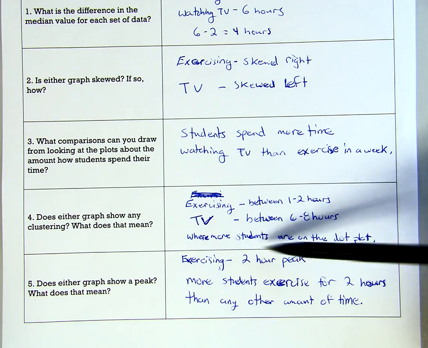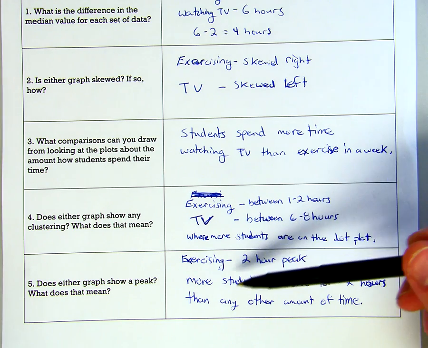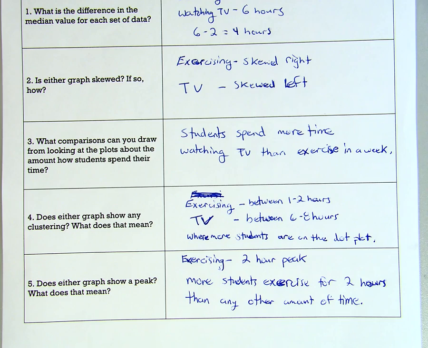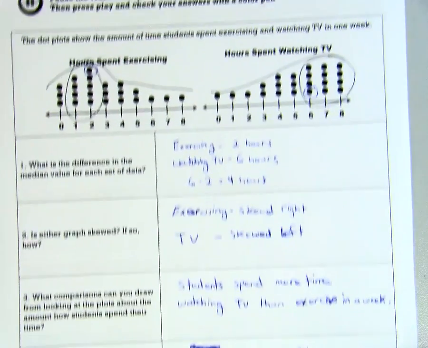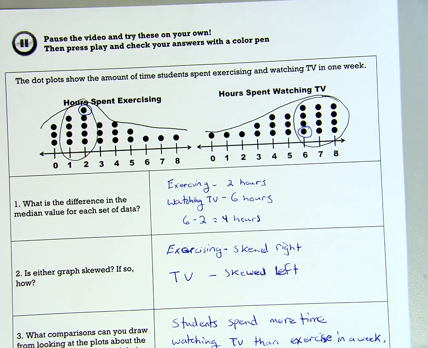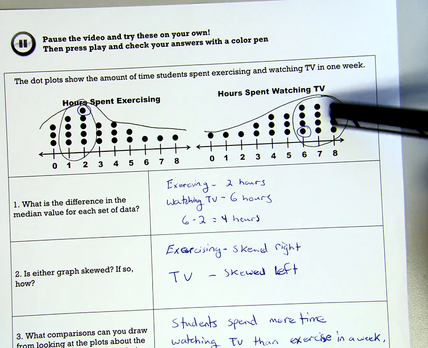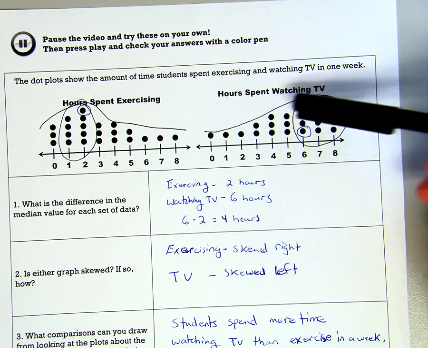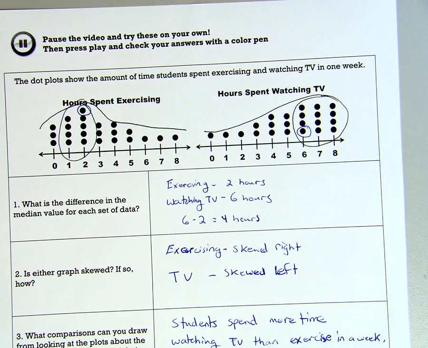And what does this mean? You should see that exercising does have a peak of 2 hours, and that more students exercise for 2 hours than any other amount. If we look at our hours spent watching TV, there is no peak again. All the values are the same for 6, 7, and 8, but the majority of our students spend way more time watching TV than exercising.